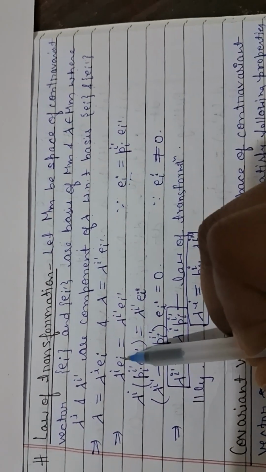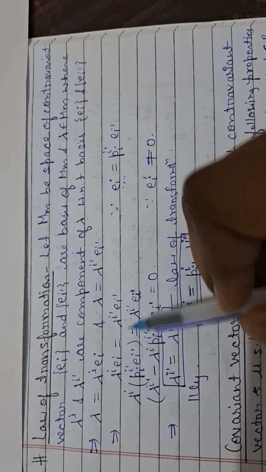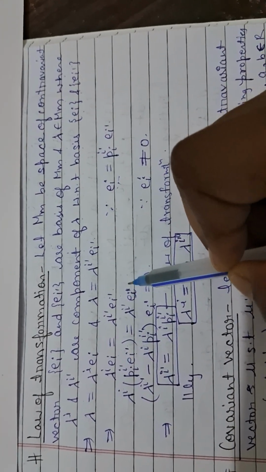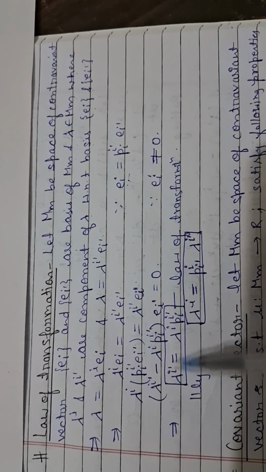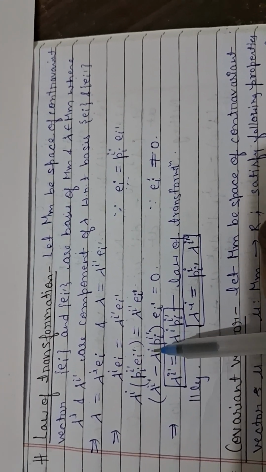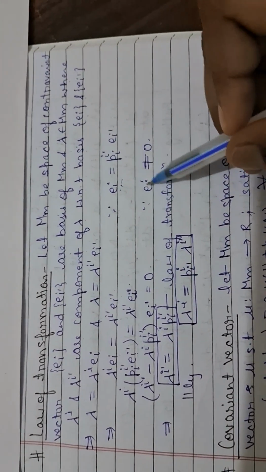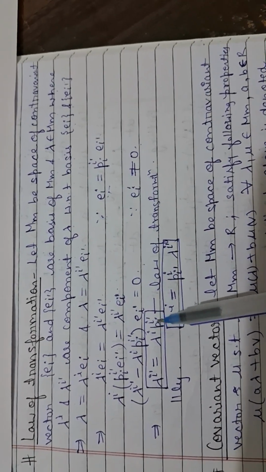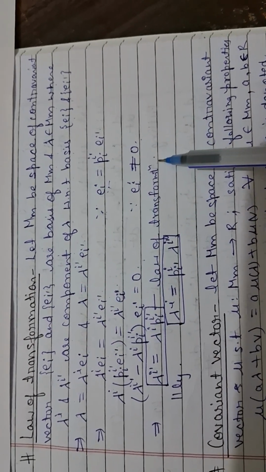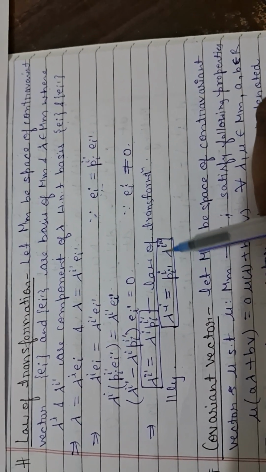Then from here we can write lambda^i p_i^i' e_i' is equal to lambda^i' e_i'. Then taking common, we bring this to this side, and then we take e_i' common. So we get (lambda^i' minus lambda^i p_i^i') common e_i' is equal to 0. Since e_i' is not equal to 0, then lambda^i' is equal to lambda^i p_i^i'. This is a law of transformation, and parallelly lambda^i is equal to p'_i^i lambda^i'.